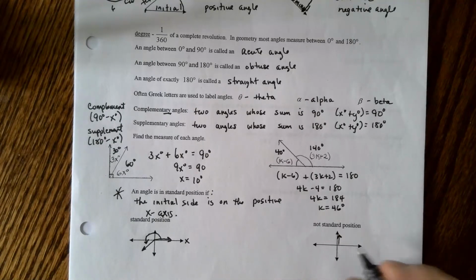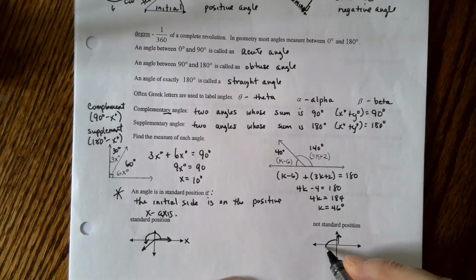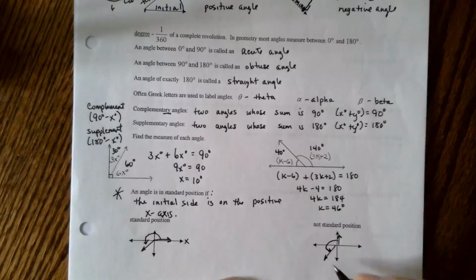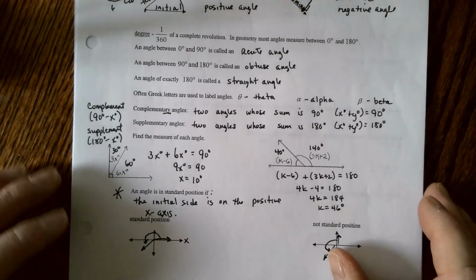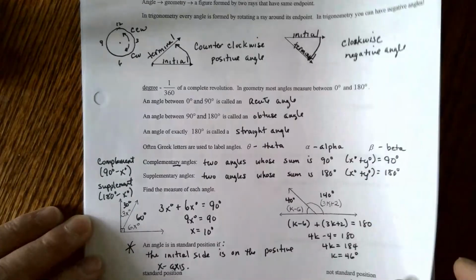And then what they want to do is have an angle that terminates over here again. This is not a standard position for an angle in trigonometry. Okay, again, you want to start on the positive x-axis. So let's continue our discussion then about our angles now that we're moving forward.